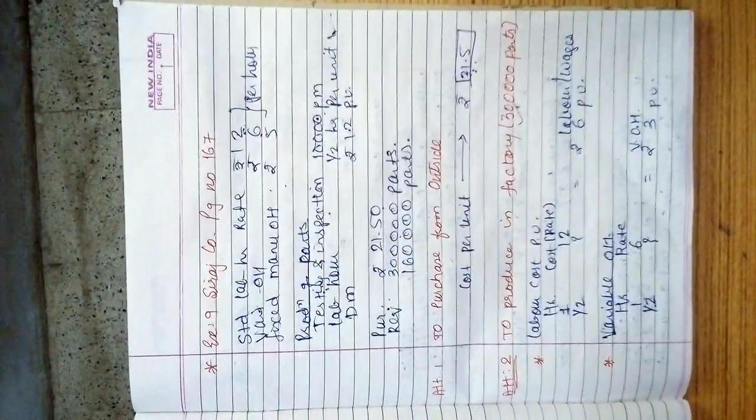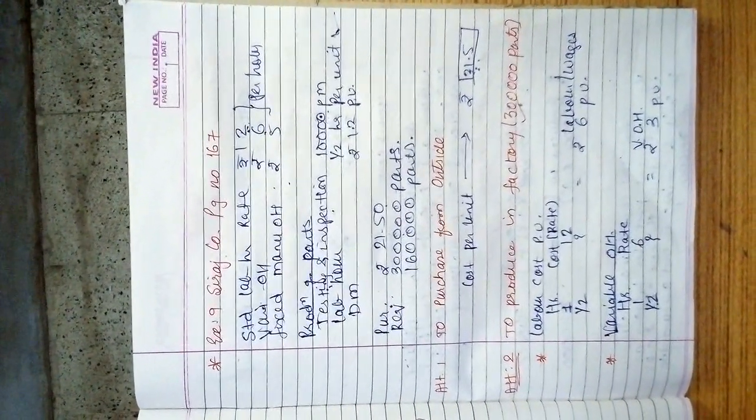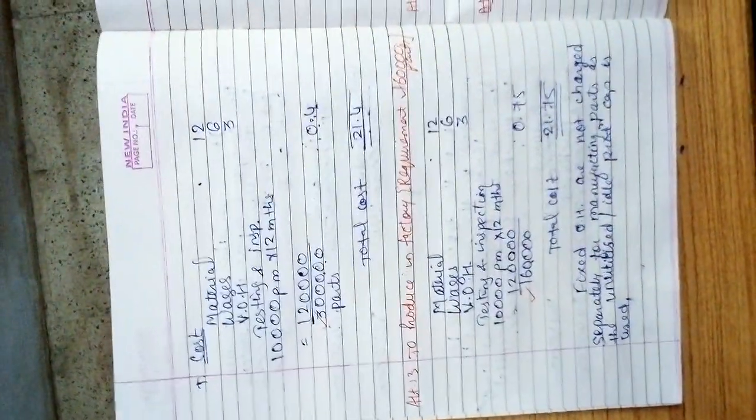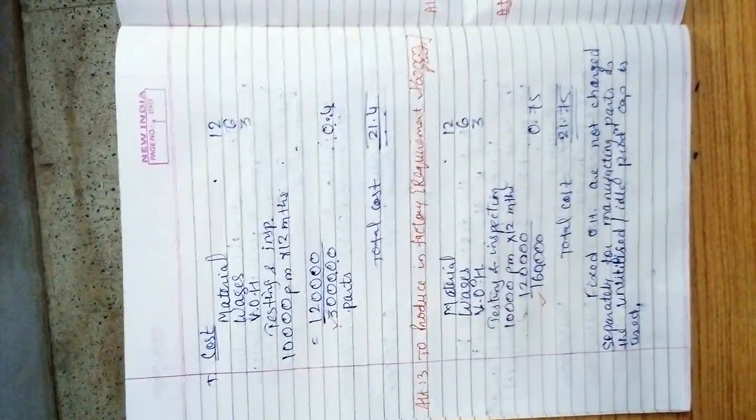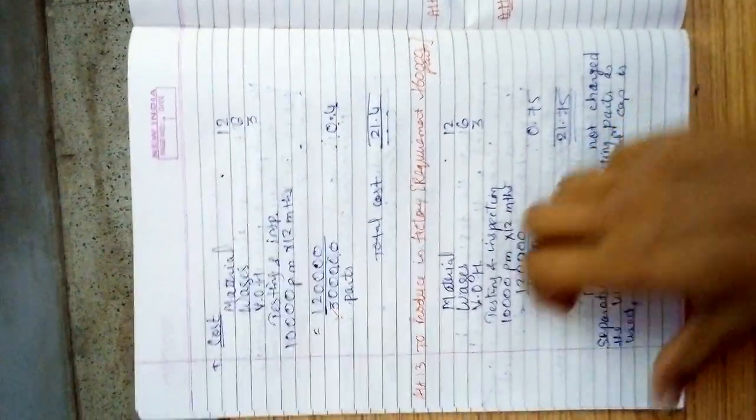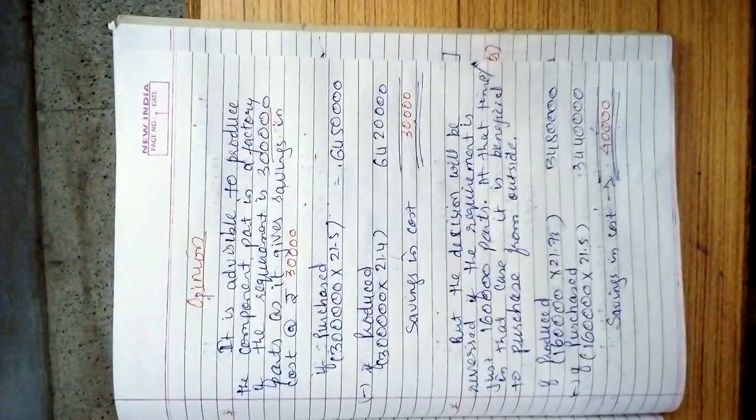Third page, example number 9 of our textbook. Fourth page, last one. Sorry, second last. And opinion.